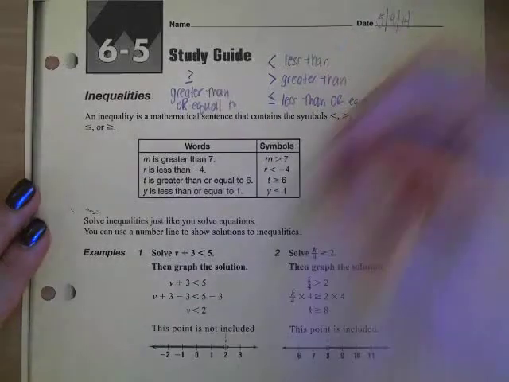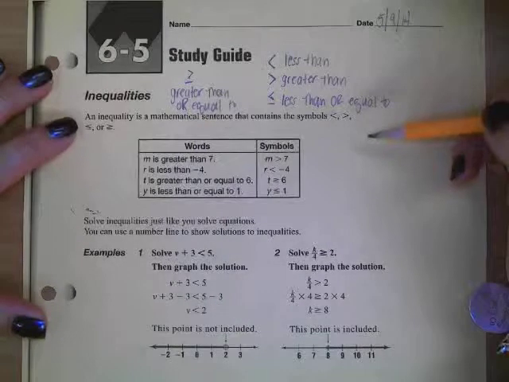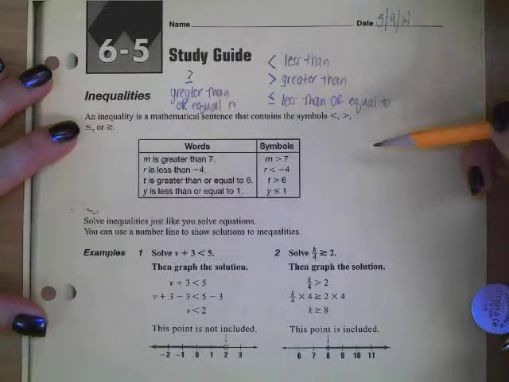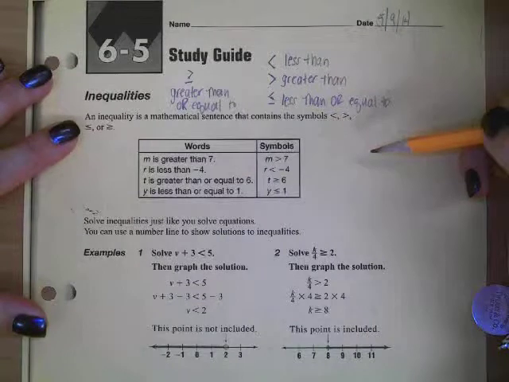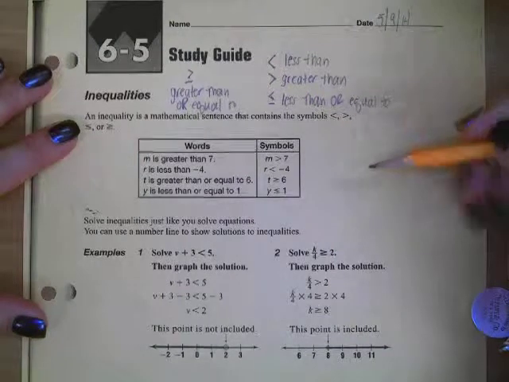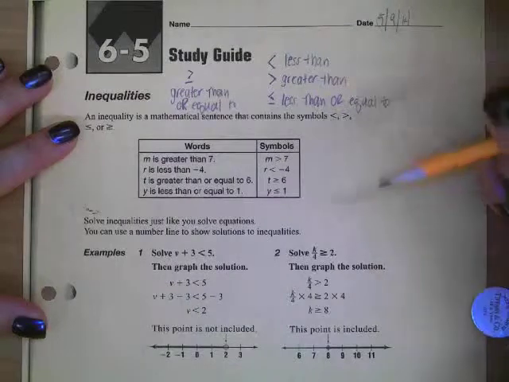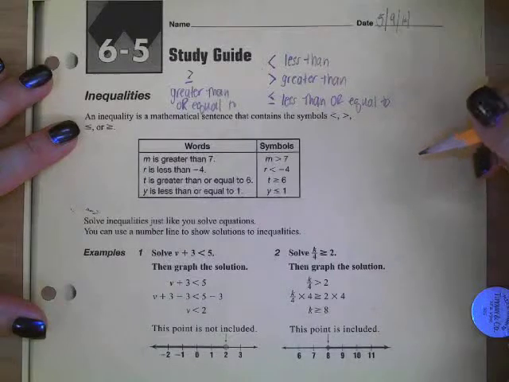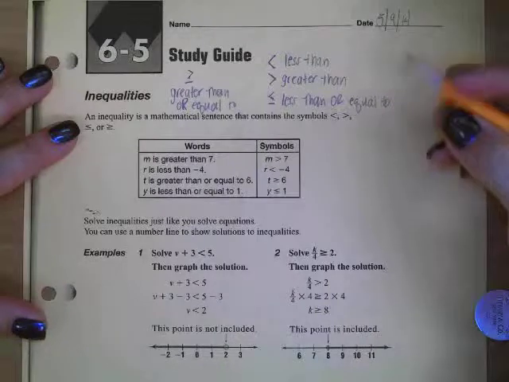Okay? All right. So up here, this is part of your notes from the other day. An inequality is a mathematical sentence that contains the symbols less than, greater than, less than or equal to, or greater than or equal to. And you remember our example from Tuesday? We were talking about write at least 5 sentences, which means could you write 2 sentences, Casey? No. Could you write 3 sentences? Could you write 4? Could you write 5? Yes? Could you write 6? Right. So any number 5 or above would be okay, right?